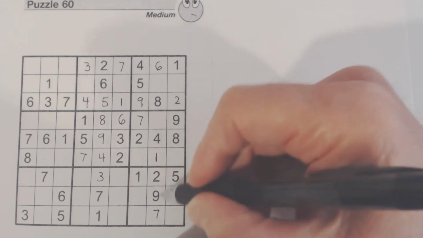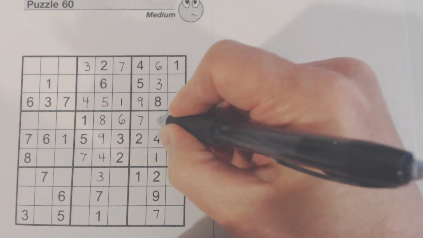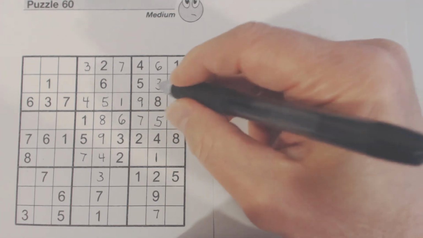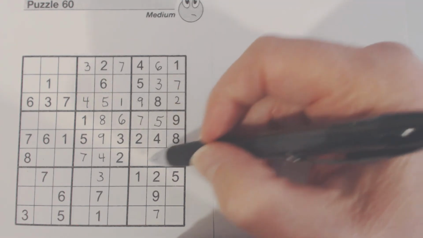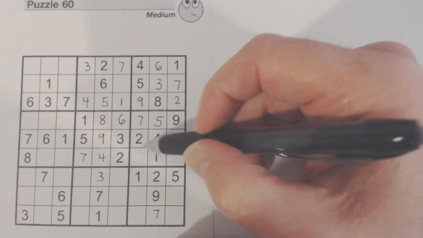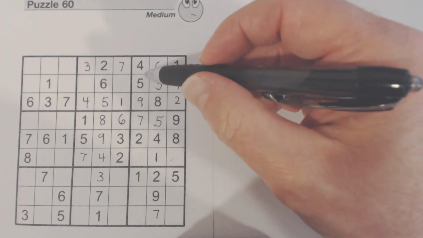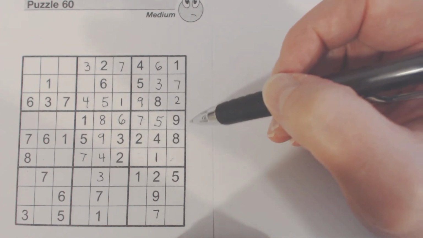So we got 3 and 5 left, and there's a 5 there, so 3 and 5. Now we can fill in that 7 because we knew those were 3, 7 twins. Alright, now we just got 2 numbers left here, 3 and 6. Can't solve those yet.